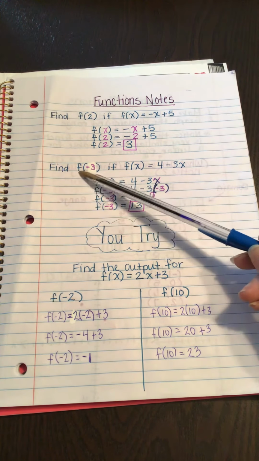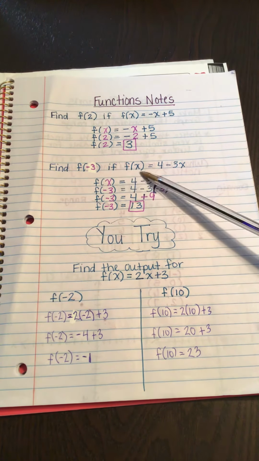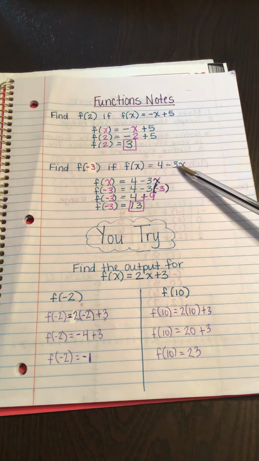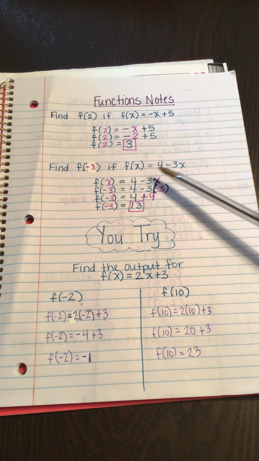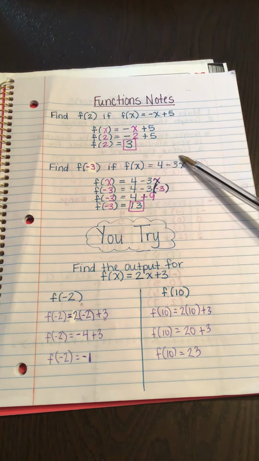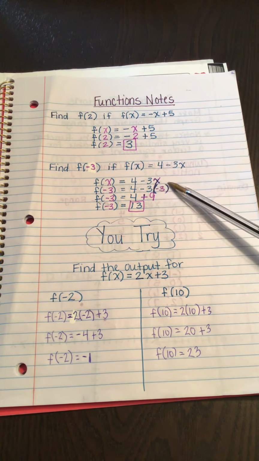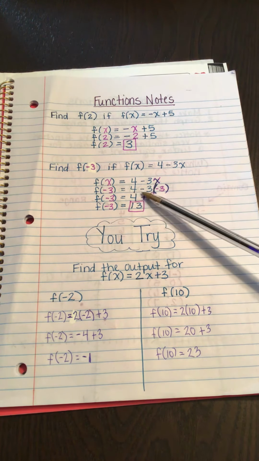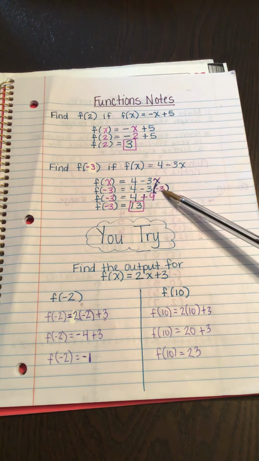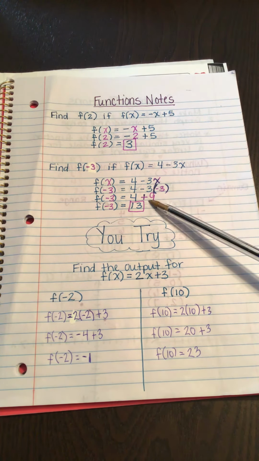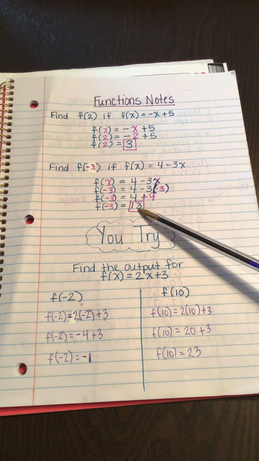For this one, find the function of -3 if the function of x equals 4 minus 3 times x. So I've got, again, 3 times x. So you need parentheses. This is not 3 minus 3. So I've got 4, and then -3 times -3 gives me a +9. So 4 plus 9 gives me 13.